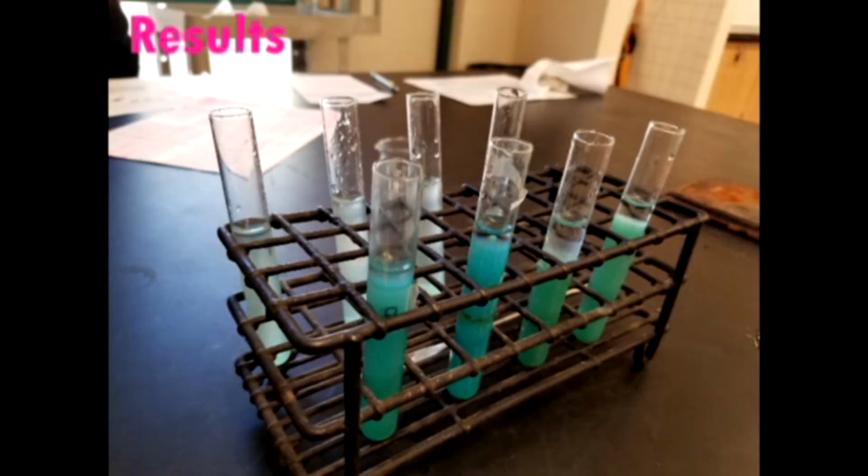Then we filled each of the test tubes with water till the test tube reached 13 milliliters. After, we stirred it and let it sit for 15 minutes. After letting the test tubes sit, we noticed that test tubes 1 through 4 had a lightish blue color and that test tubes 5 through 8 had a darkish blue color. We also noticed that test tubes 5 through 8 had the precipitate stop at around the same level.